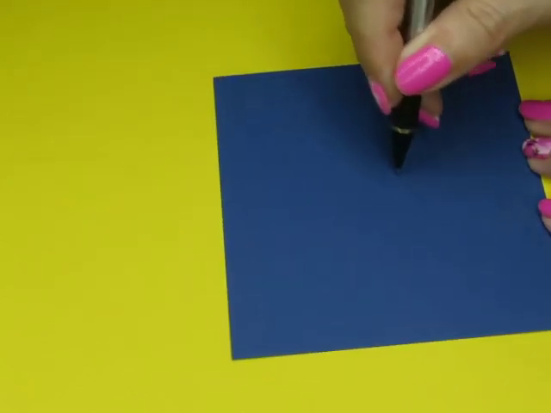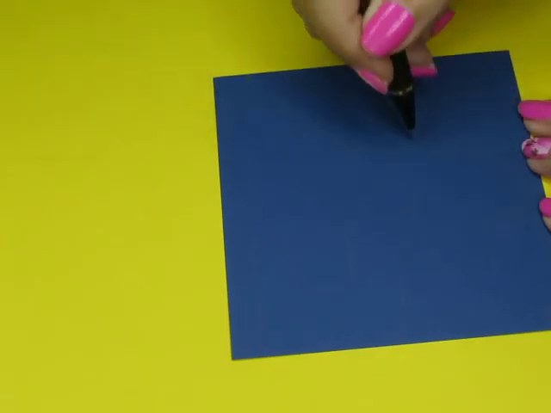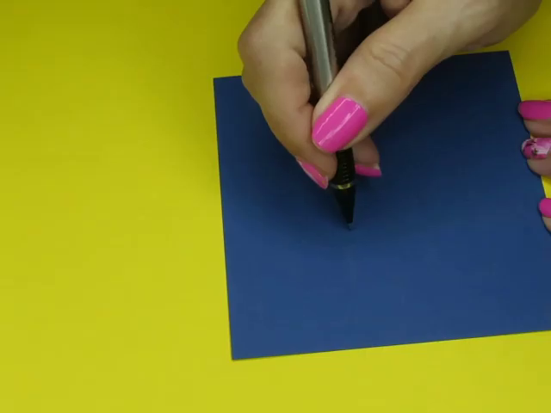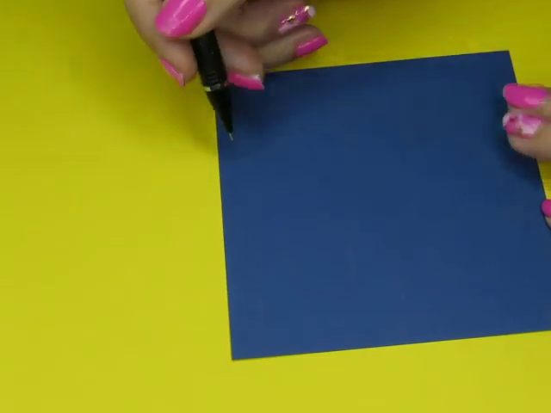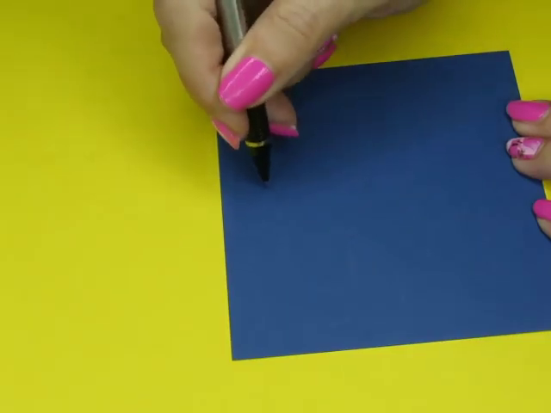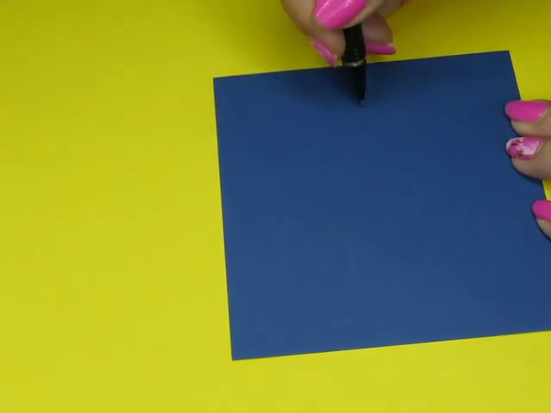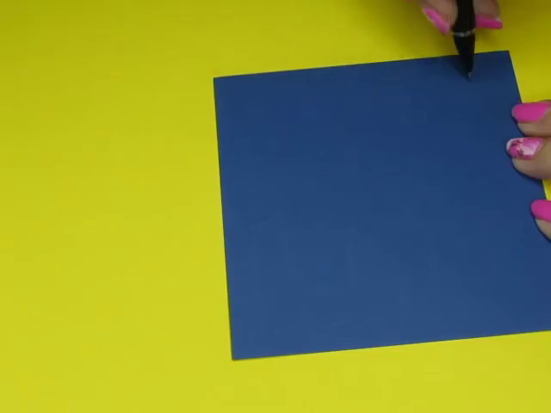And we're going to go like that. Can you guys see what I'm doing? No, you can't, because I'm drawing it in pencil.